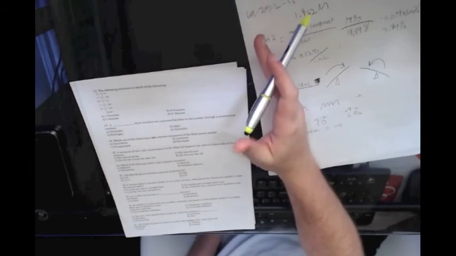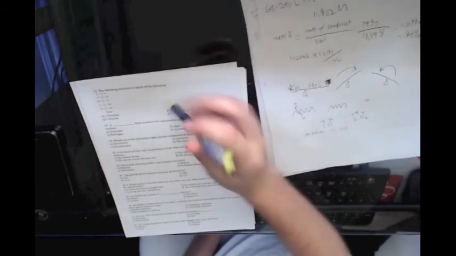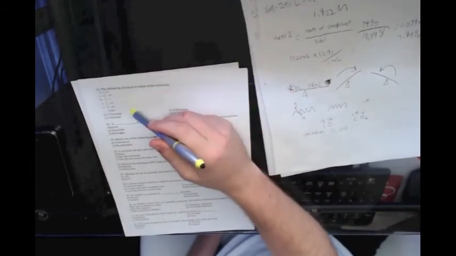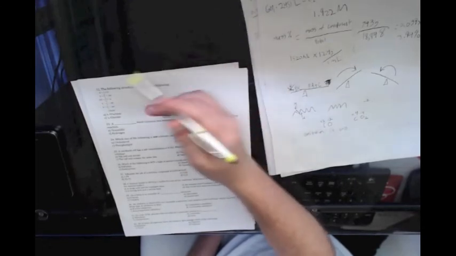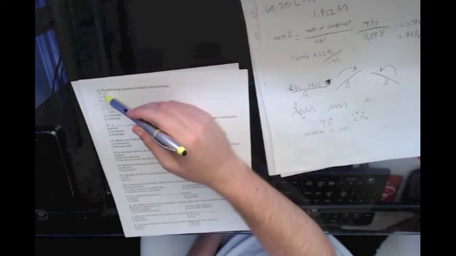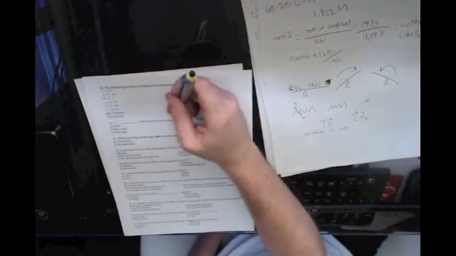32. The following structure is which of the following? L-fructose, D-fructose, L-glucose, or D-glucose? Alright, so first off, is it fructose or glucose? Well, let's count the carbons. A big key factor here is fructose has 5 carbons in its main structure. So let's see, we got 1, 2, 3, 4, 5, 6. 6 carbons overall, right? So not fructose. I can go ahead and cross those out.